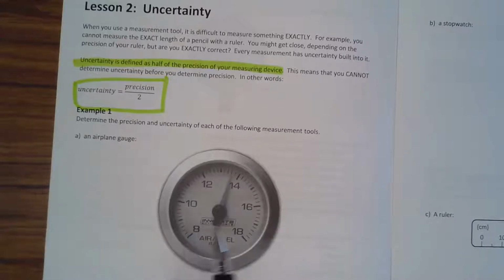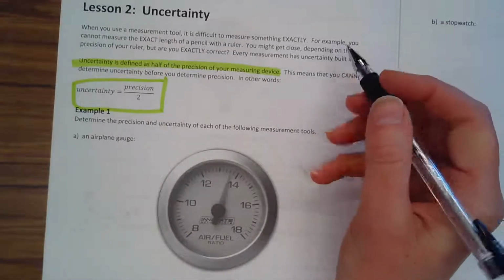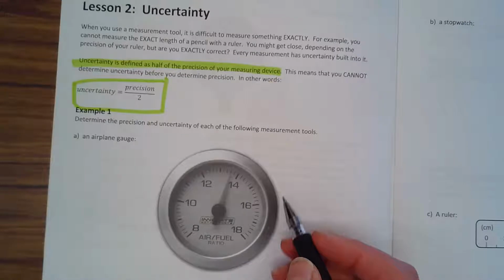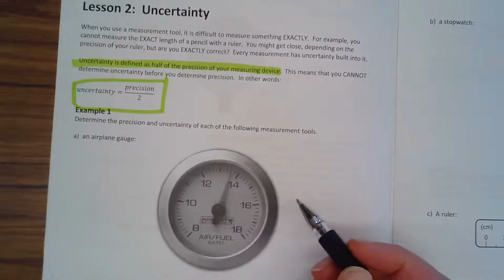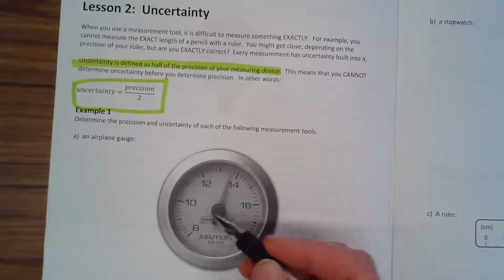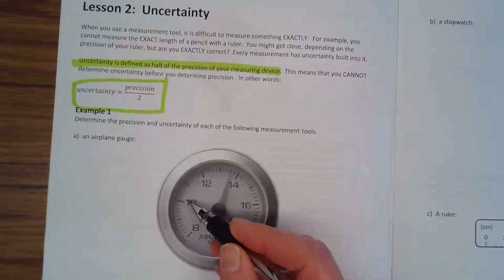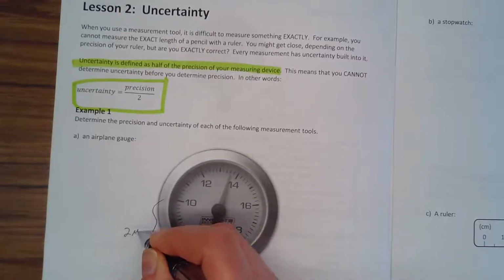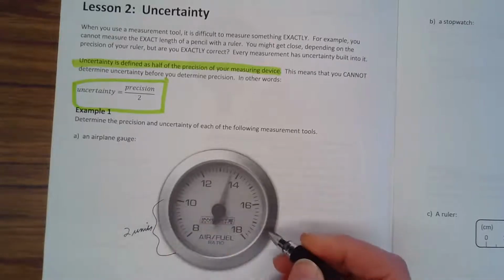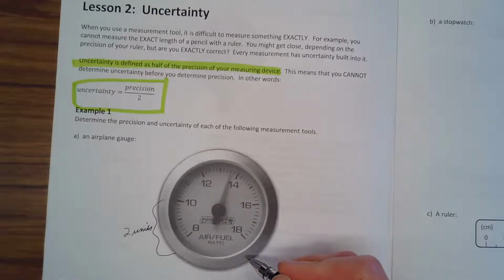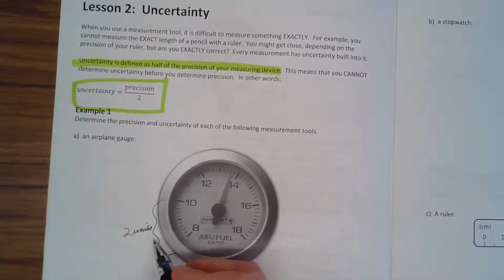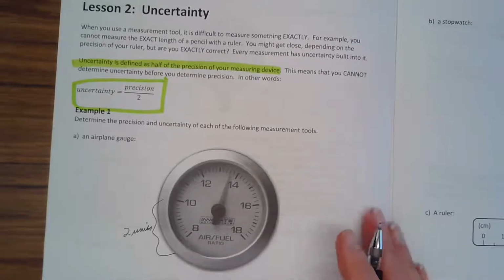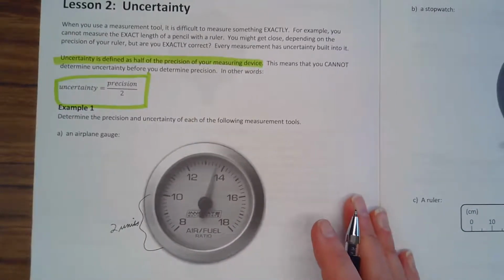An airplane gauge. So I look at this gauge, and if I look from 8 to 10, for example, that measurement is 2 units. I'm not sure what it's measured in. I think it's air to fuel ratio. So we'll just say 2 units from 8 to 10. That is a distance of 2.